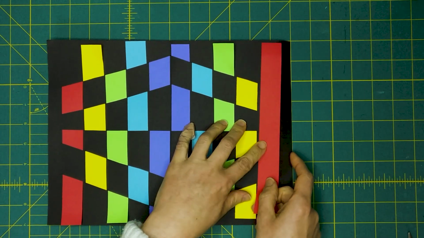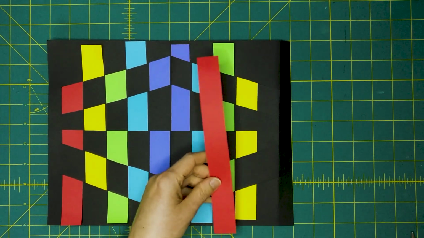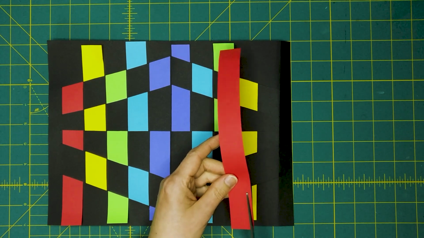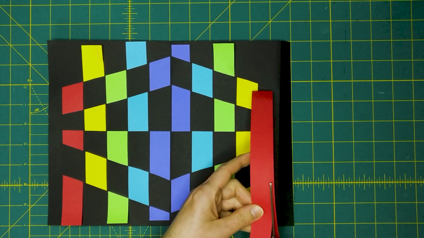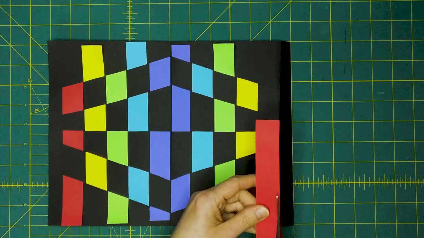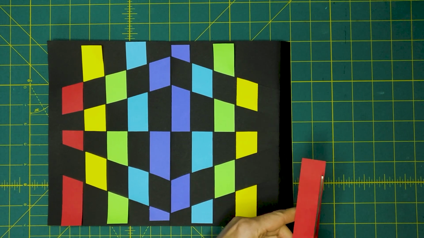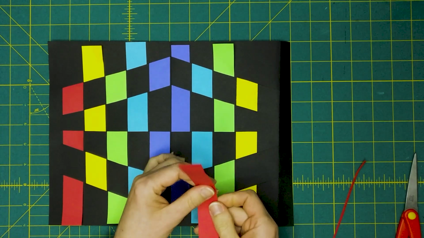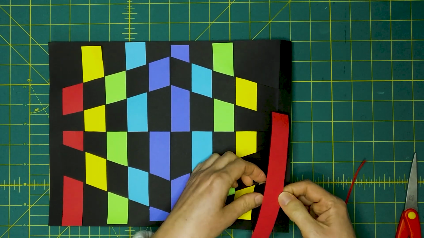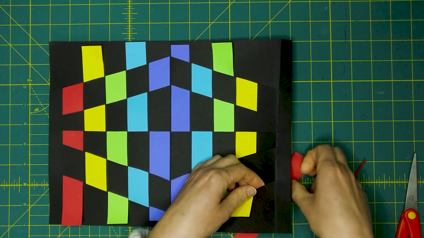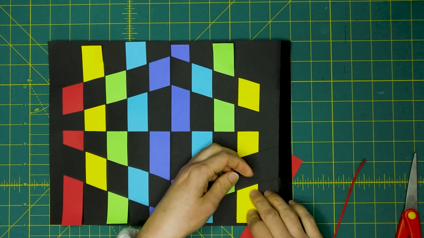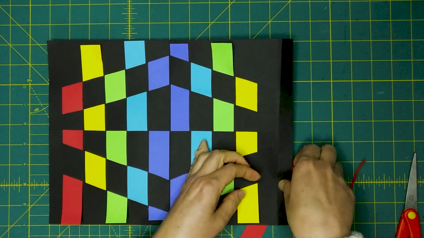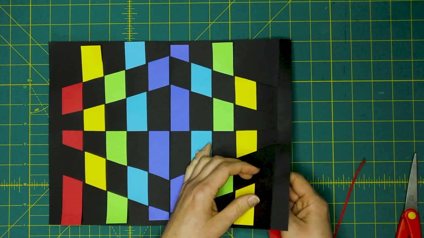I think I have enough room for mine, I think. Maybe I'll trim it a little bit. Or, you know, as you're going along, if you want to alter the size of the strips, you're certainly welcome to cut the strips to make them narrower as you go. You would just end up probably needing more strips. So this is my last one.